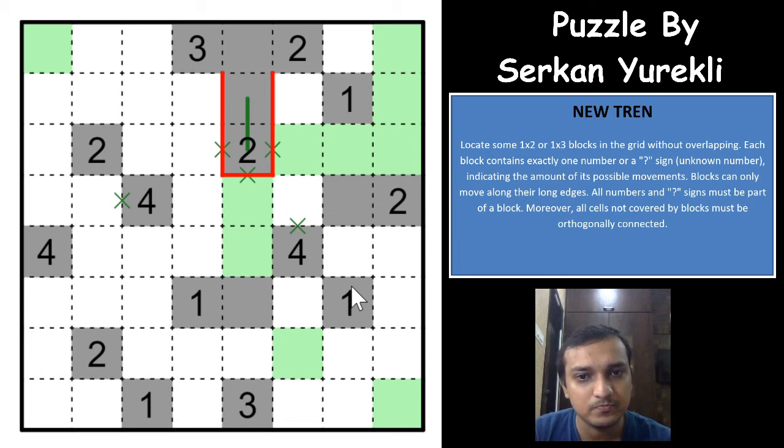So now for the 2 here, the block cannot be towards its right, because you don't have possible movements here. You have only one movement here, so it will either be towards the left or towards the bottom. And as you can see here, the unshaded cells will have to go down using this way.